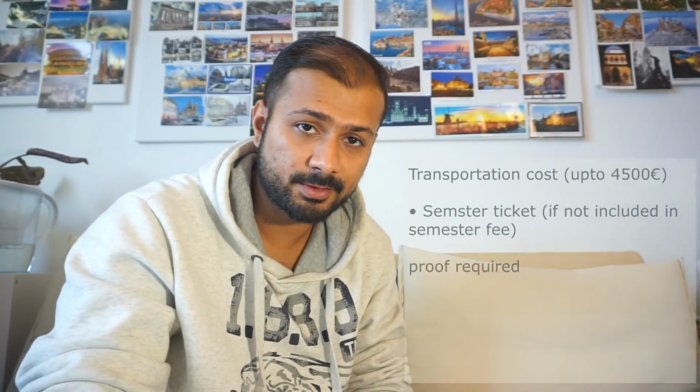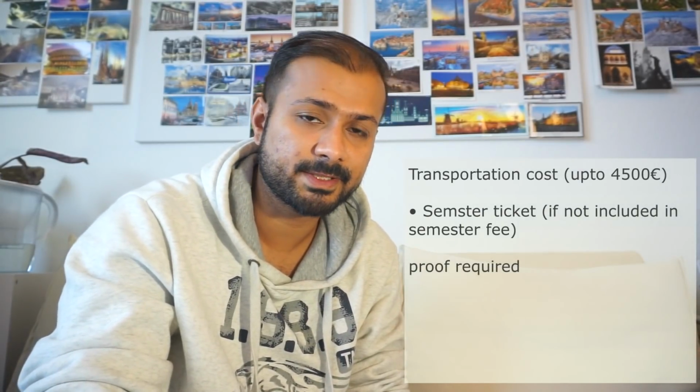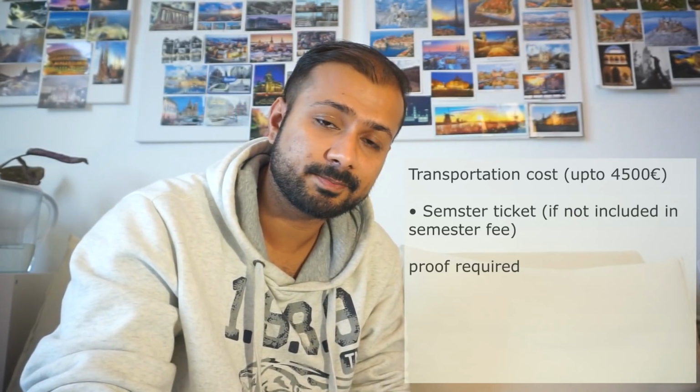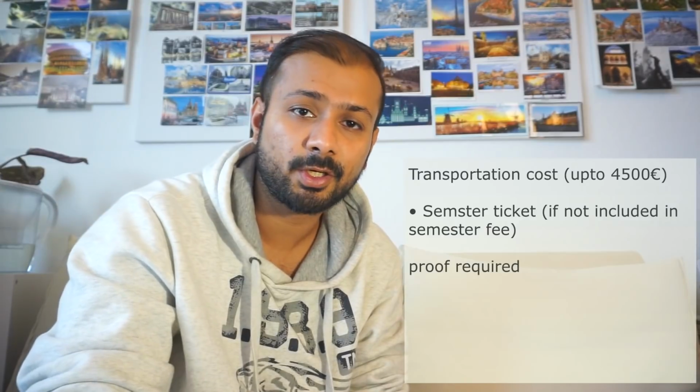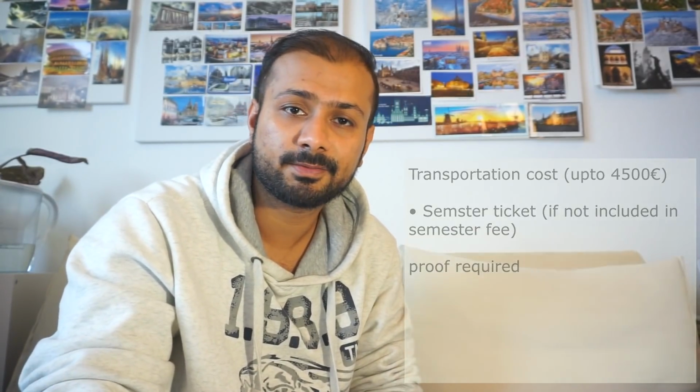So the fourth thing which you can claim is called transportation. In this transportation, you can claim your semester tickets as well. Usually the semester tickets are in the semester fee, but if it is not, then you can still claim it separately and say, okay, I have bought this semester ticket and I need it back. I would suggest keep those semester tickets with you as proof, so if the finance office asks for it, you should have those.